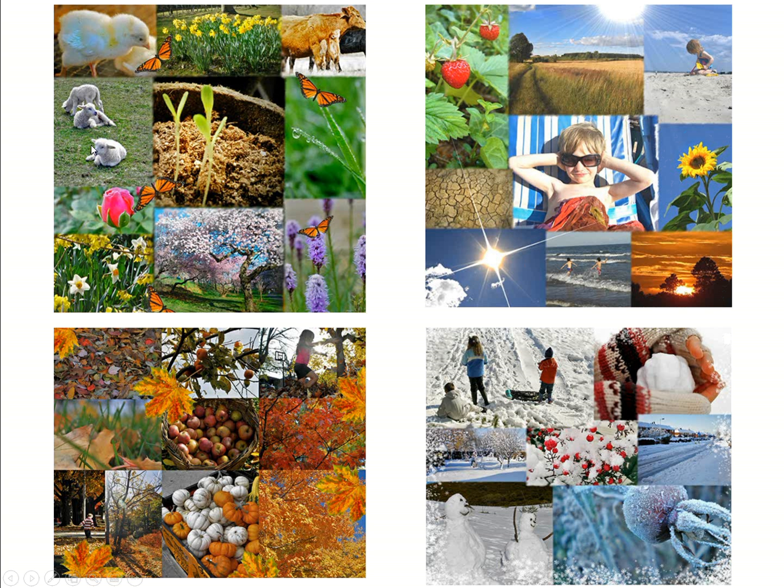So again, what season do you think this one is? Brilliant. Spring, when all the lambs are being born, baby chicks are hatching, daffodils are coming out, plants are growing, and there's blossom everywhere. This one, fairly obviously, with children playing on the beach and sunbathing and playing in the sea, and the sun, is going to be summer.